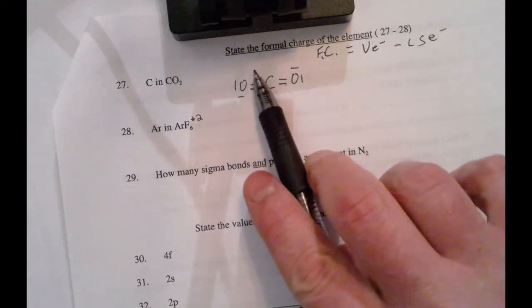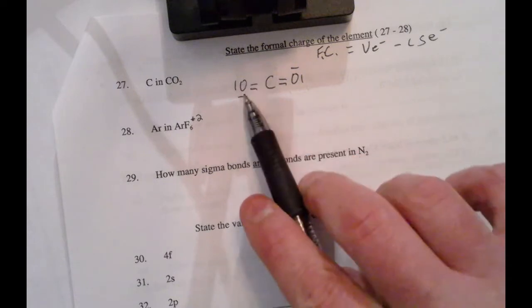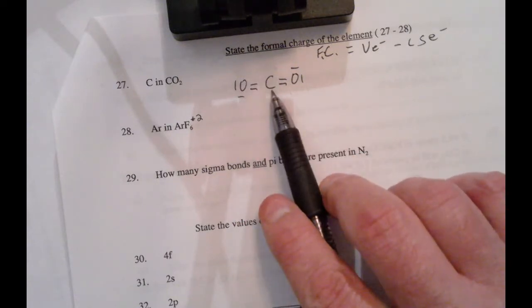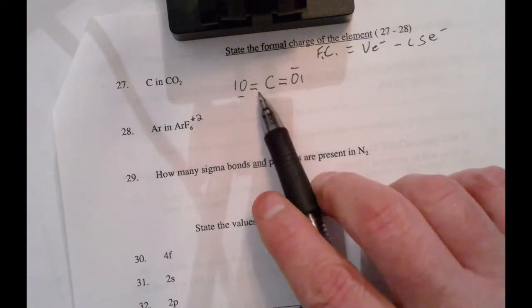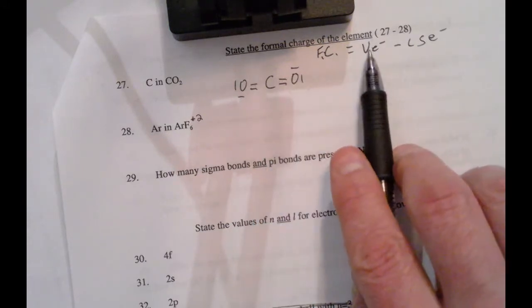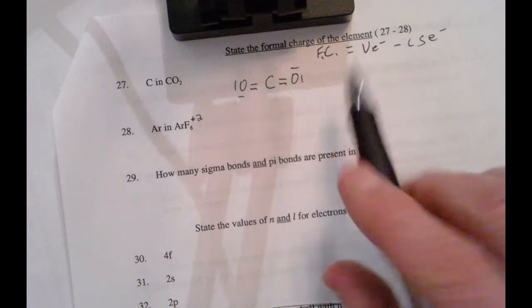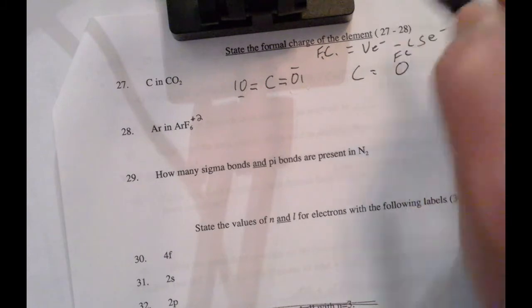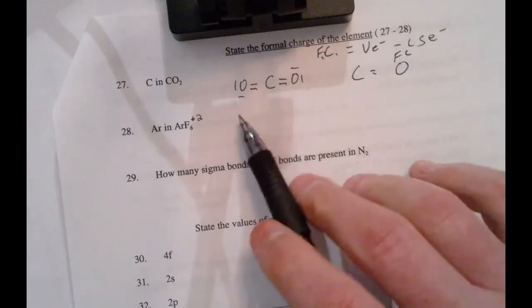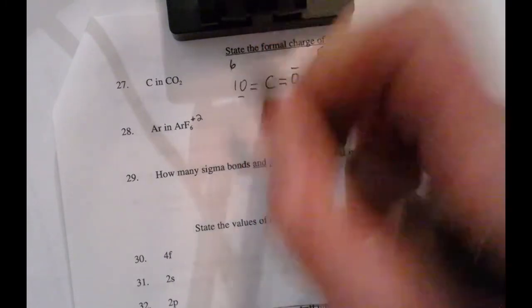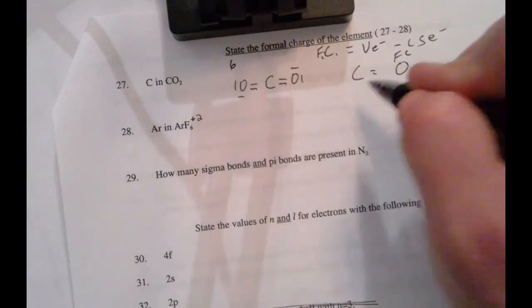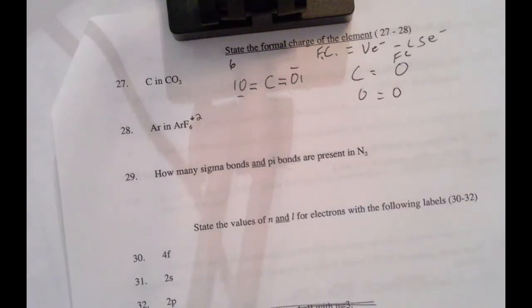Basically, you only count the ones being contributed from that atom. So for C, 1, 2, 3, 4. The valence electron number for C is 4. 4 minus 4 is equal to 0 for the formal charge. For this oxygen and this oxygen, it's going to be the same. We have 6 valence electrons, 1, 2, 3, 4, 5, 6. So for the oxygen, it will also equal 0.